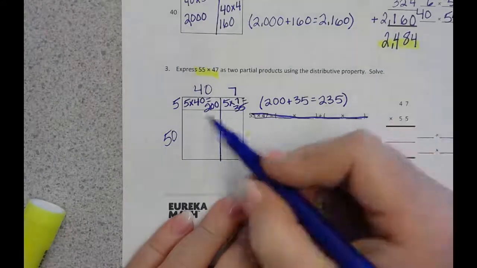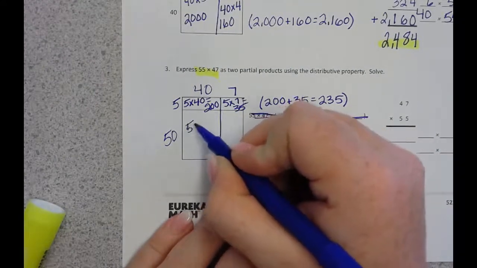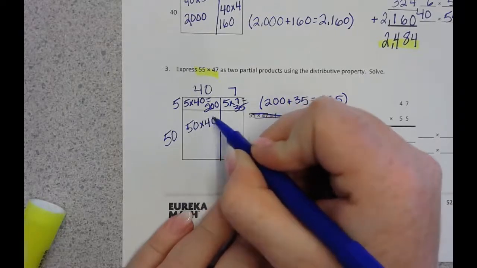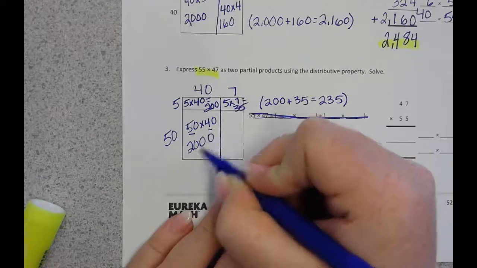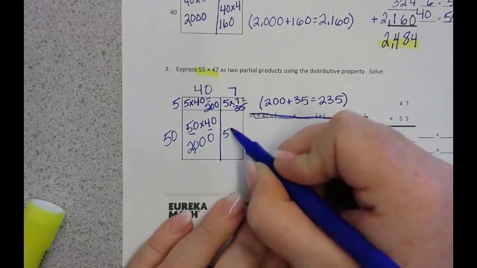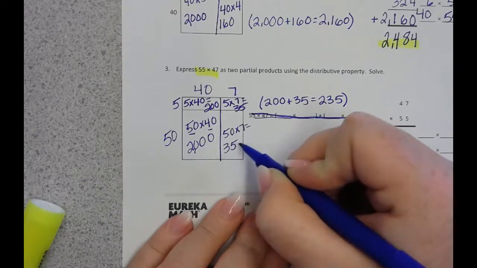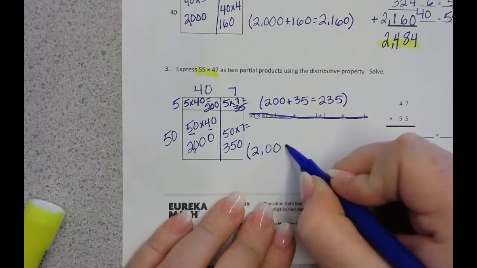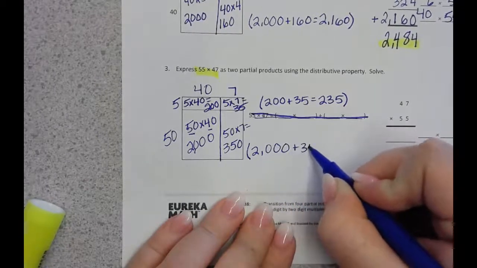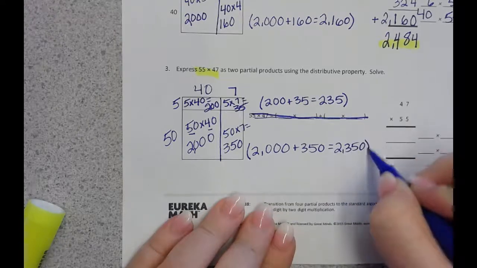Alright, then I'm going to have 50 times 40. 5 times 4 is 20, 2 more zeros. And then 50 times 7. 5 times 7 is 35, 1 more 0. And down here I'm going to have 2,000 plus 350, which equals 2,350.